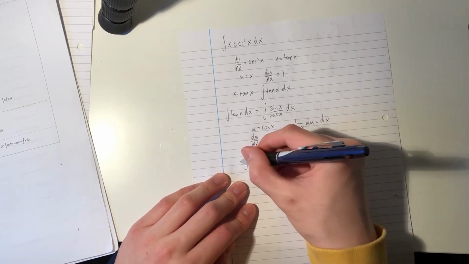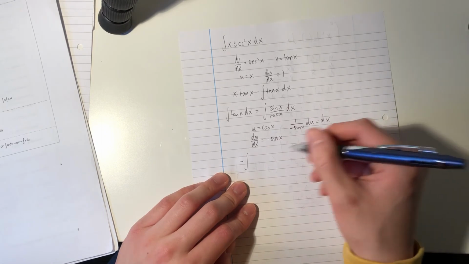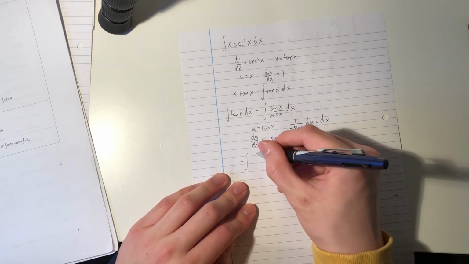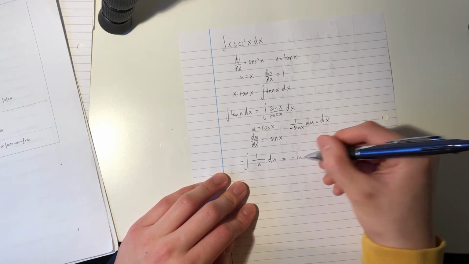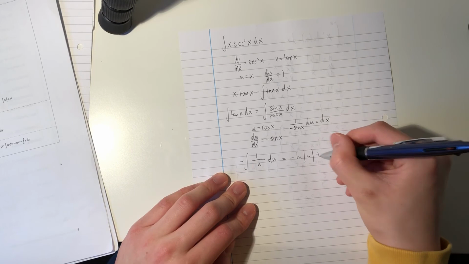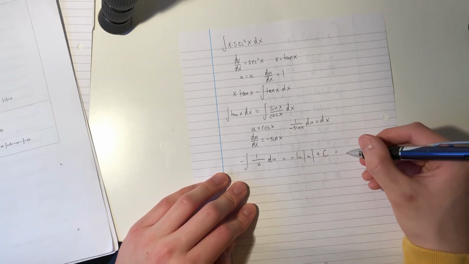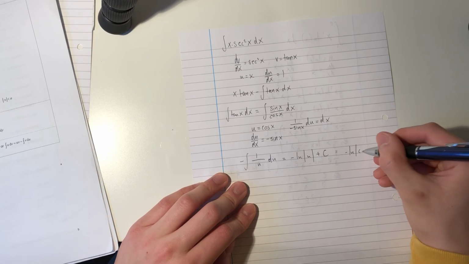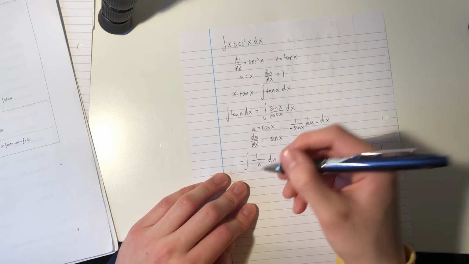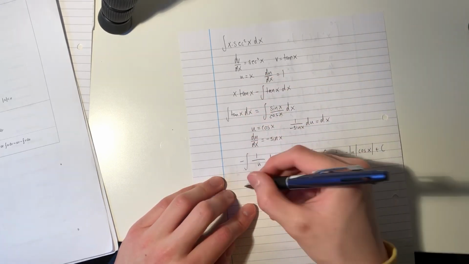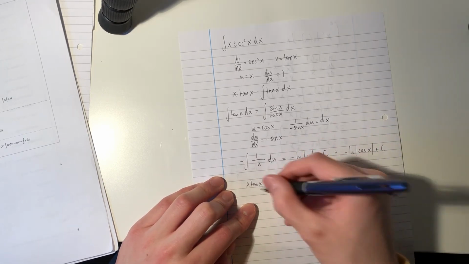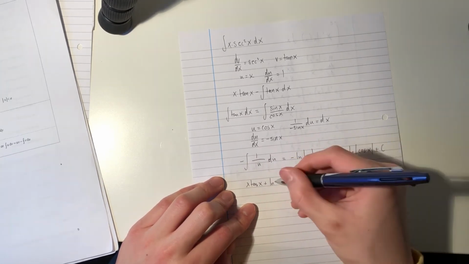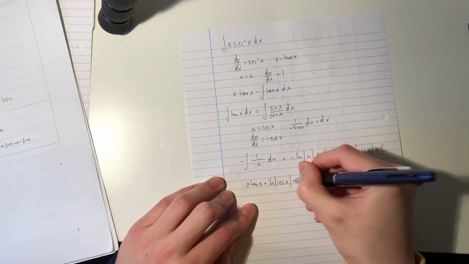What we're going to get is minus, and the sin x's will cancel, and the minus from here. So 1 over cos x, which is u, du, which is obviously equal to minus the natural log of u, plus c, which is equal to minus ln cos x plus c. So if we put this back into the original thing we were trying to find, we have x tan x, and then minus, so plus ln of cos x plus c.